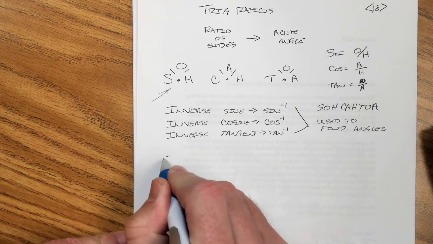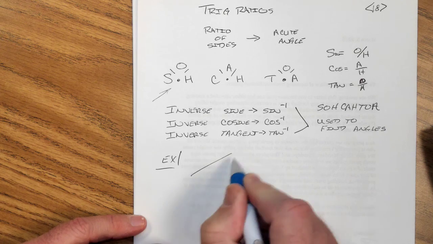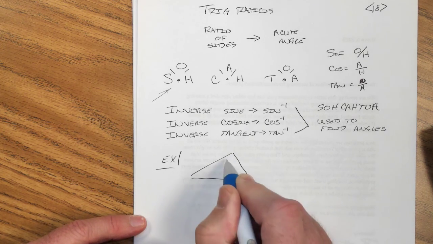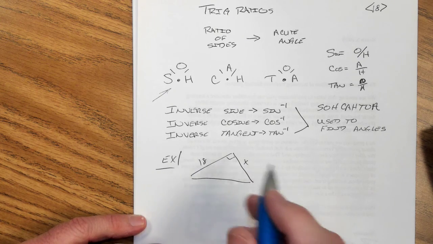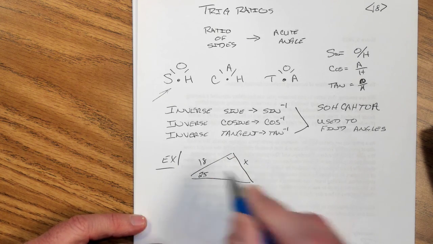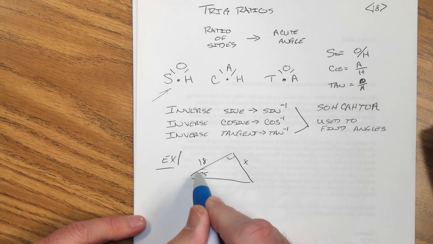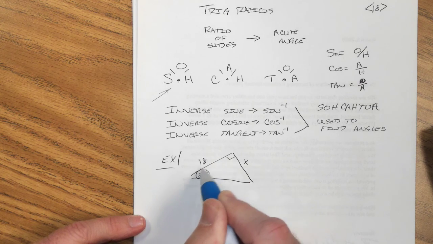So in this example, let's do this. Got to find the side. Here's 18. Here's a 25-degree angle. All right, so reference angle. What is this to it? This will be adjacent, touching.